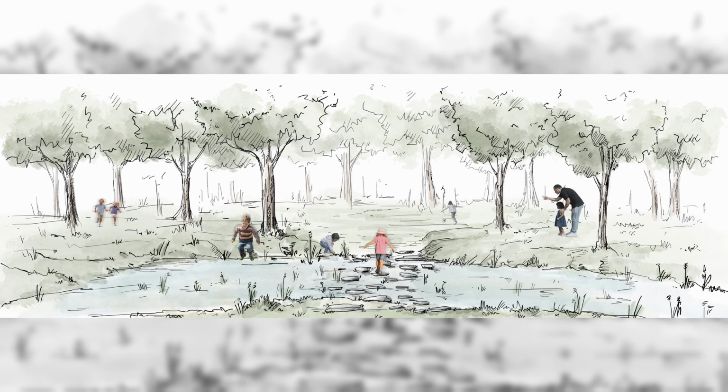Hello, today I'll show you how I created this hand-drawn perspective view of a creek crossing within a landscape project, primarily looking at how I added the people in and created a sense of movement and whimsicalness in the children throughout the perspective. And then we'll show you a time-lapse recording of how I sketched the perspective view here. So here is how I created this perspective view.